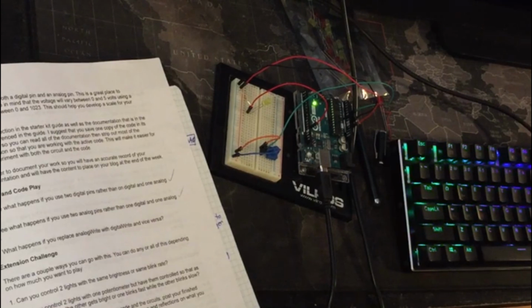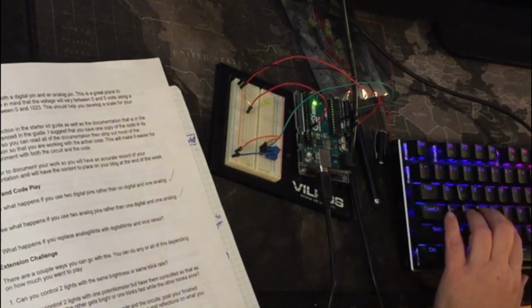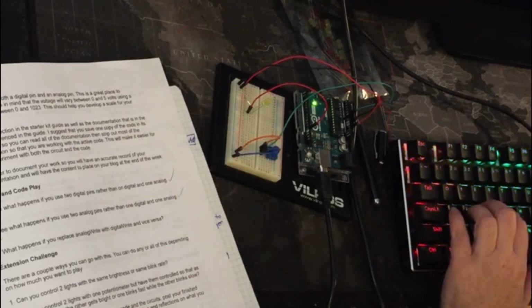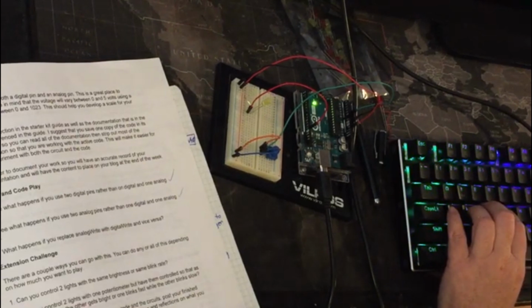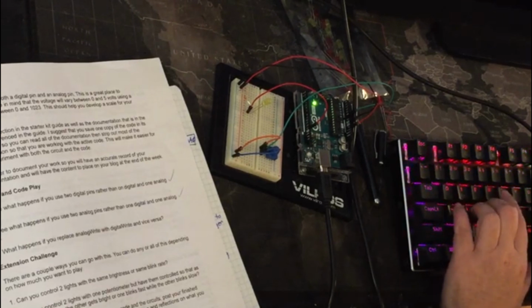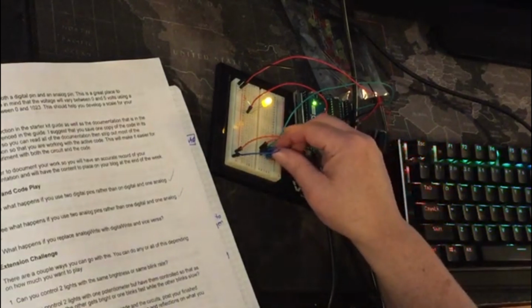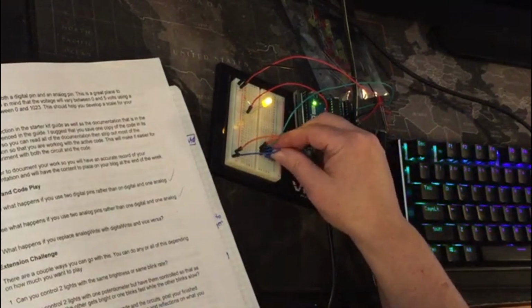Okay, I'm going to go back and change the analog write back to digital write. Compile, verify is the same thing as compile, load, double light, okay. Nope, it's just solid now.